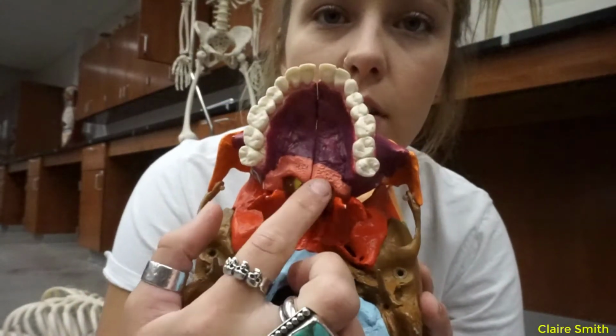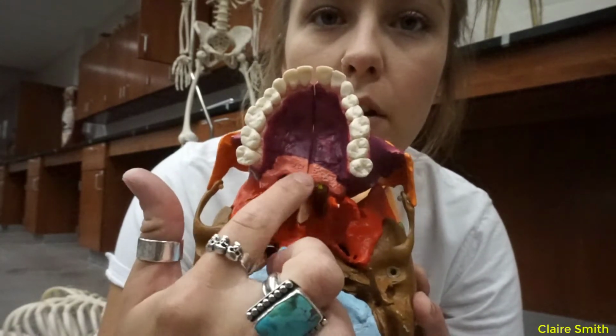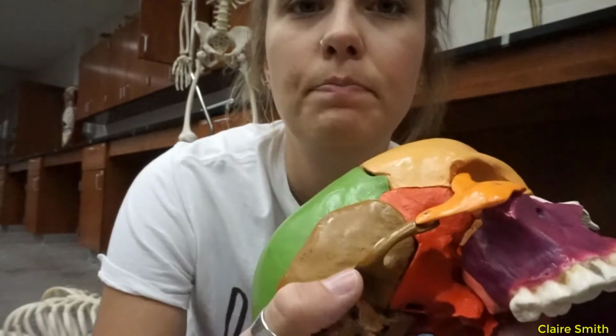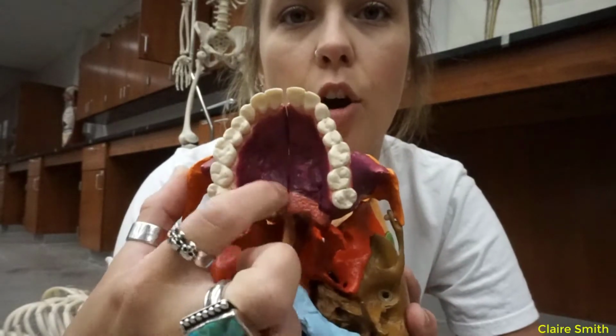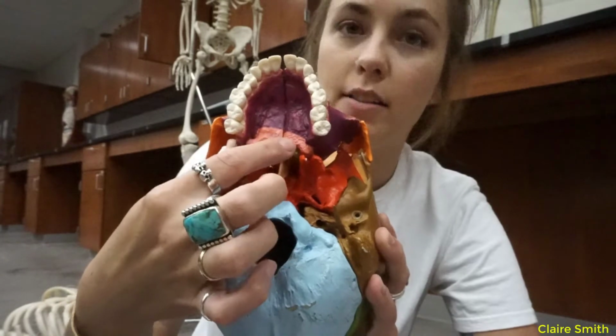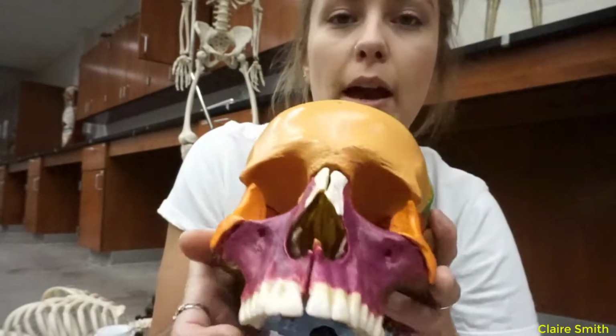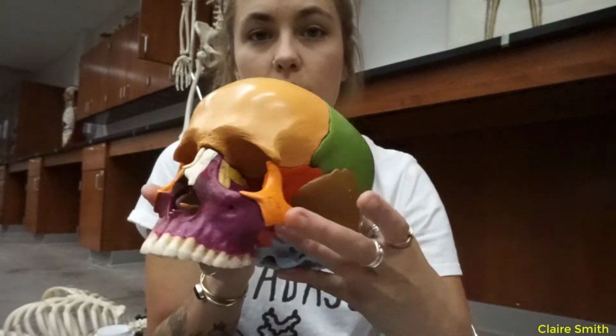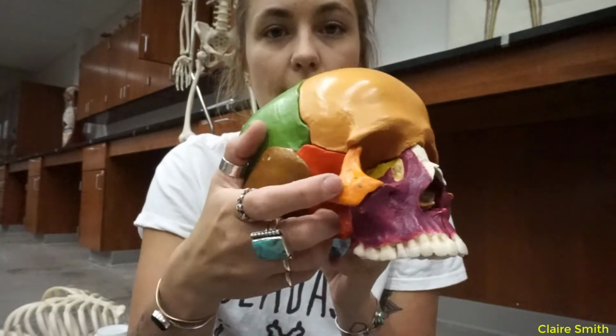Palatine bones are these little pink guys that make up the back part of your mouth. That's the only place you can see them. That makes up what's called the hard palate, the top of your mouth: your maxilla and palatine bones. Zygomatic bones are the orange guys on your cheek. Zygomatic.